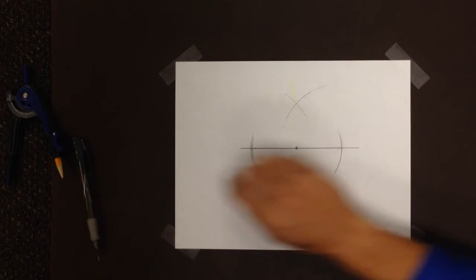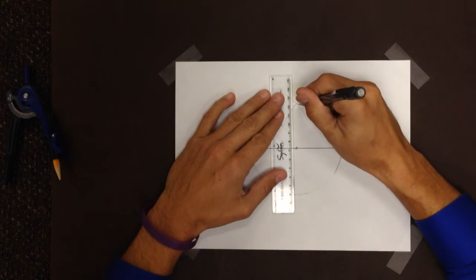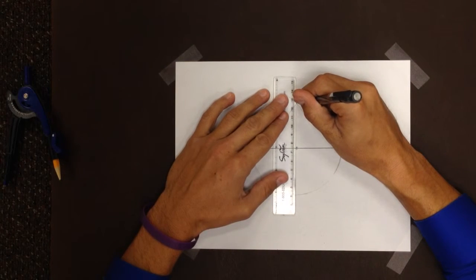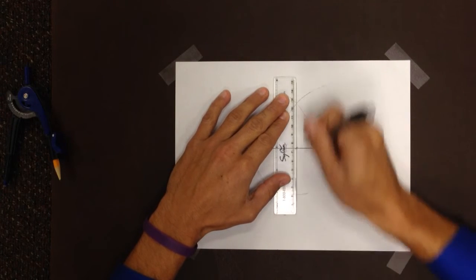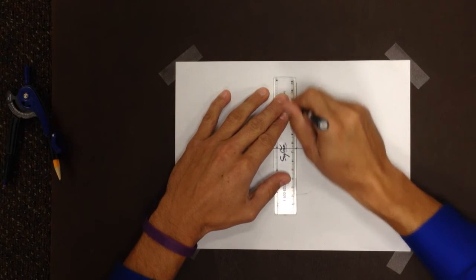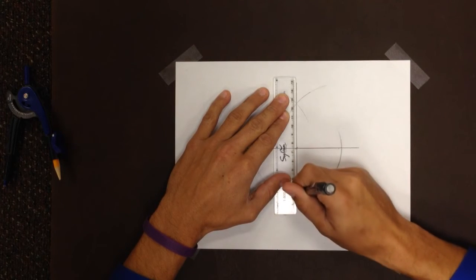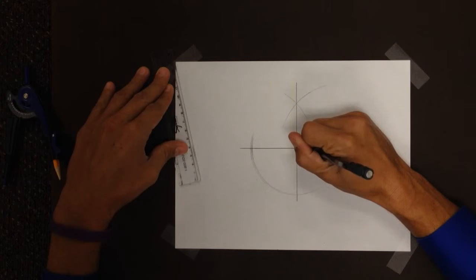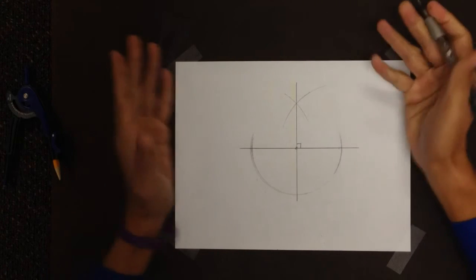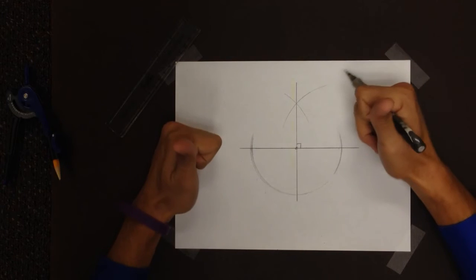So all I have to do is draw a line from the intersection through that center point and I'm done. Piece of cake.